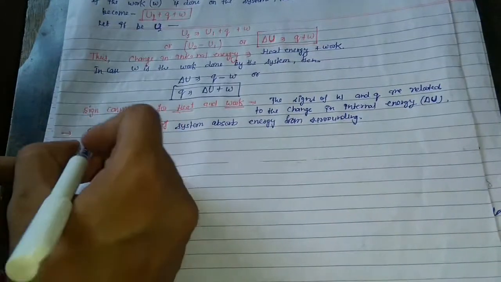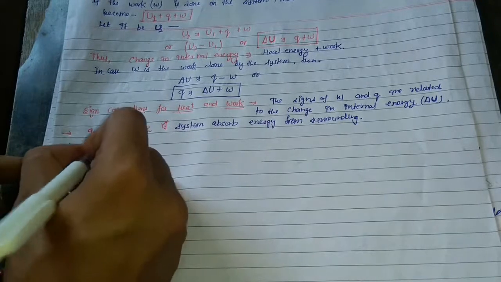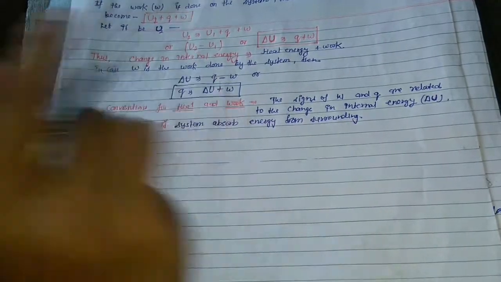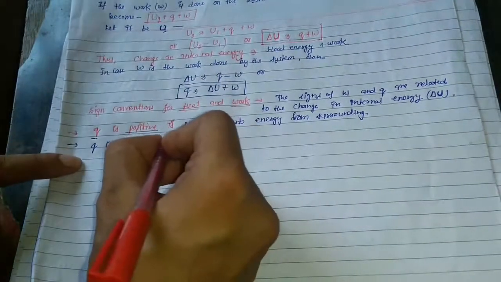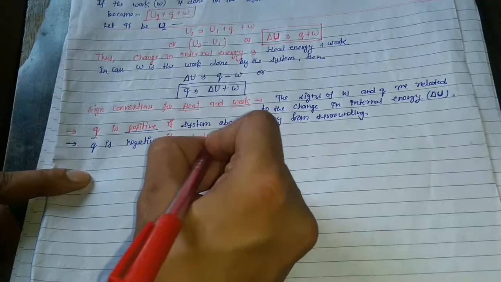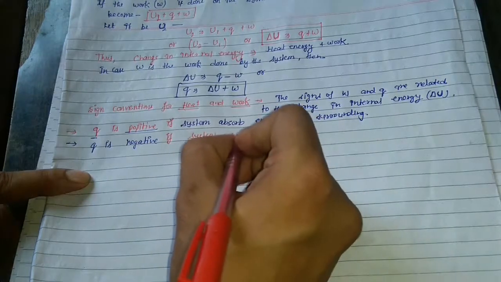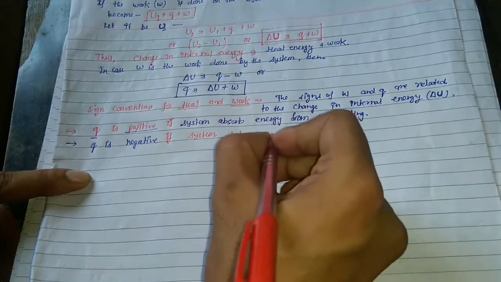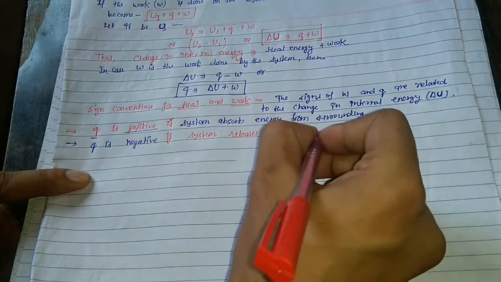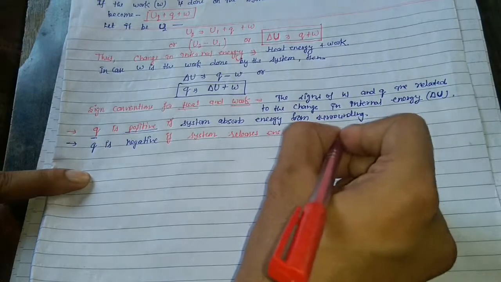Next, heat energy is negative if the system releases energy to surroundings.